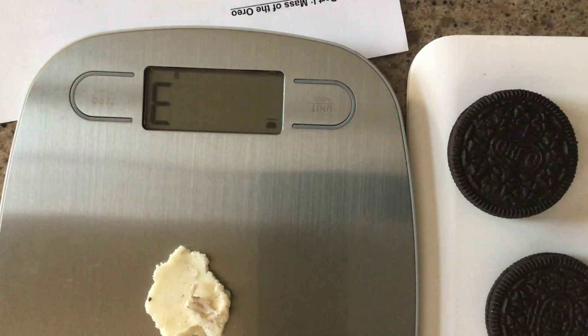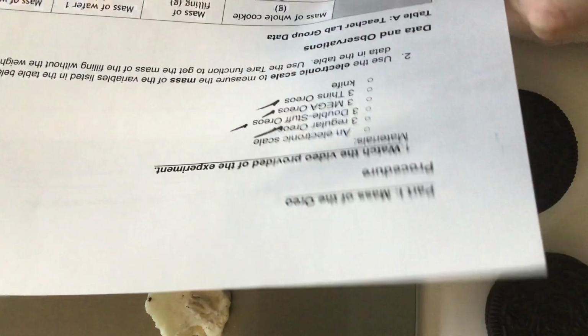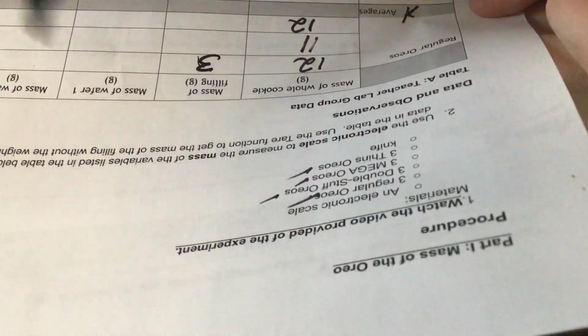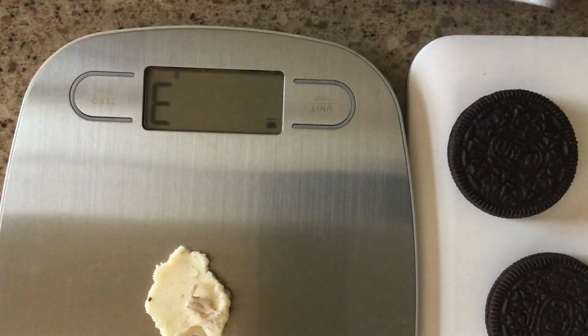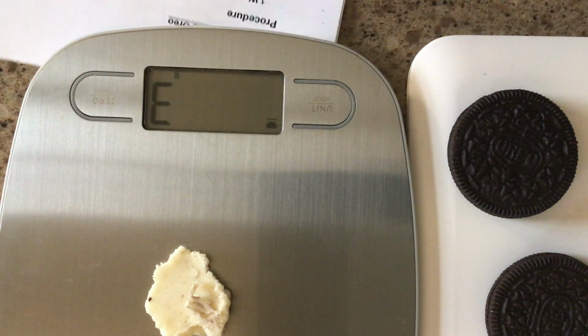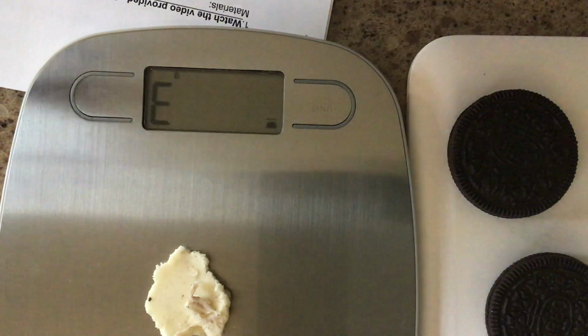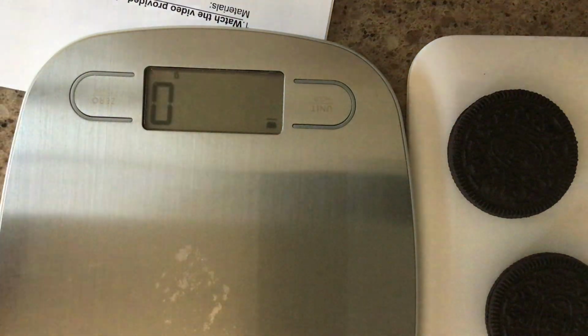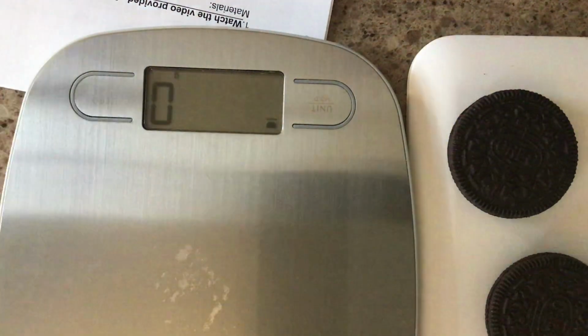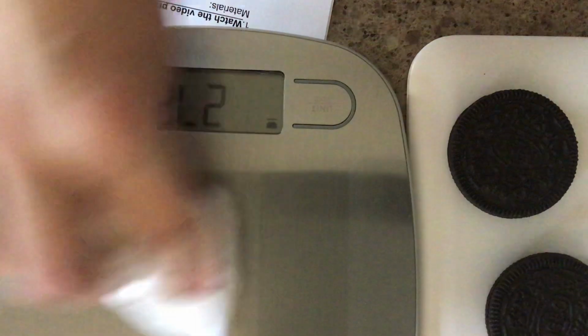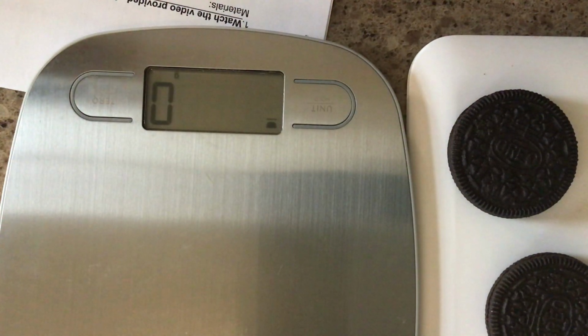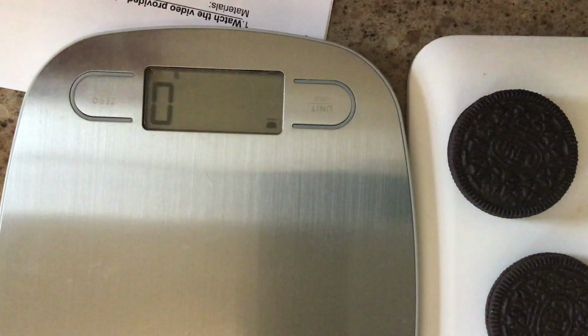We have 3 grams of filling. So my mass of filling for my first Oreo is going to be 3. And then while I have this here, I'm going to do my mass of my wafers. So I'm going to take this off, put that to the side, and wipe off my scale so that I no longer have filling on it. Otherwise that might affect the mass of my wafers, and we don't want to do that.